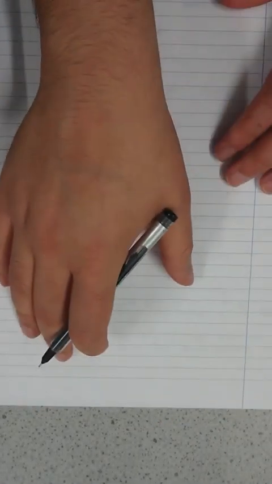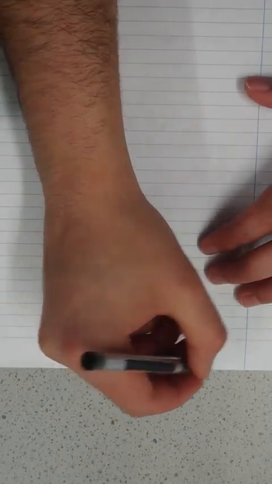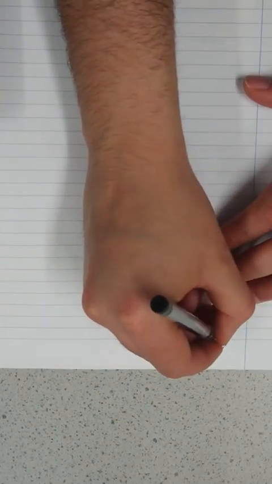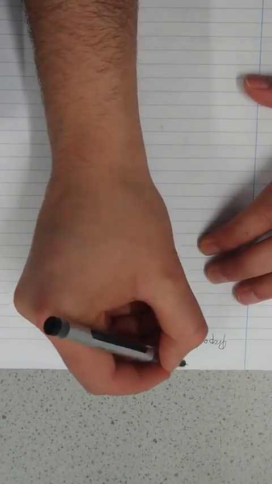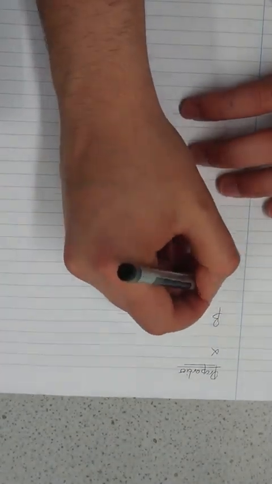Okay, so the way I'm going to draw it, I'm just going to use the symbols. Let's take a look. We have properties: alpha, beta, gamma.